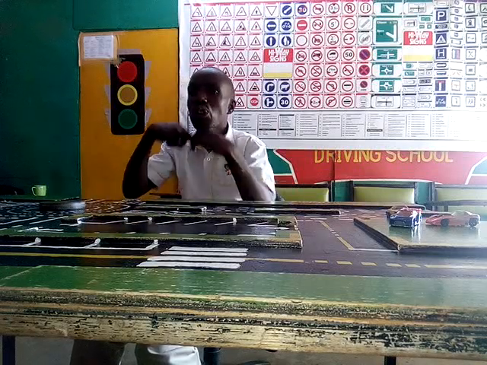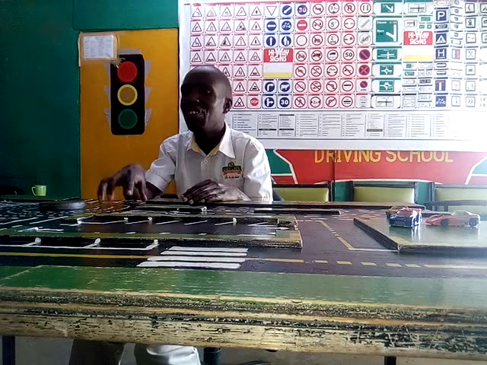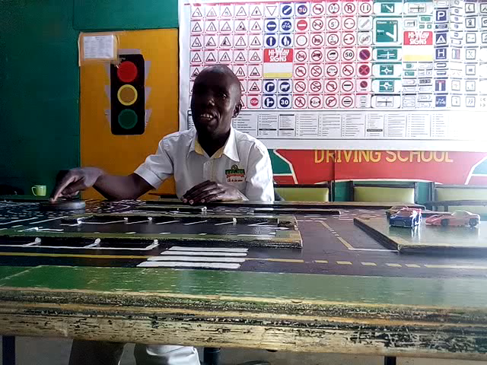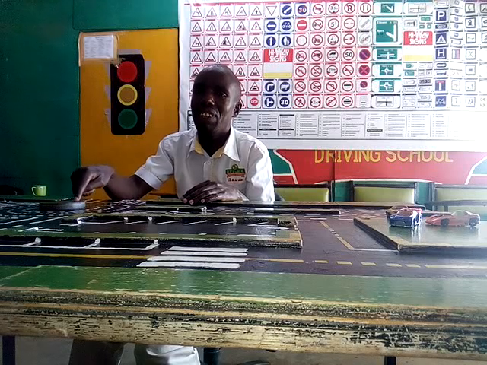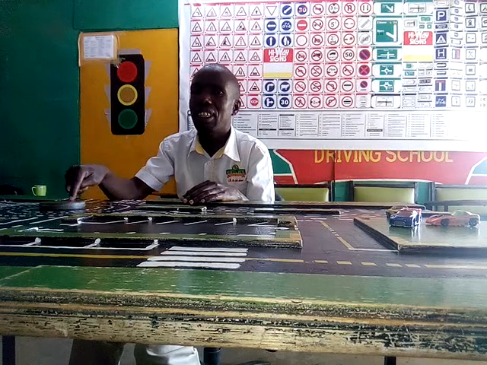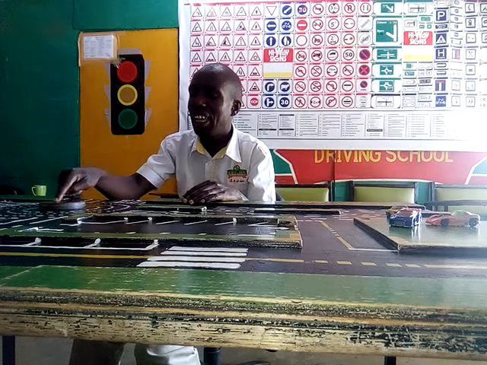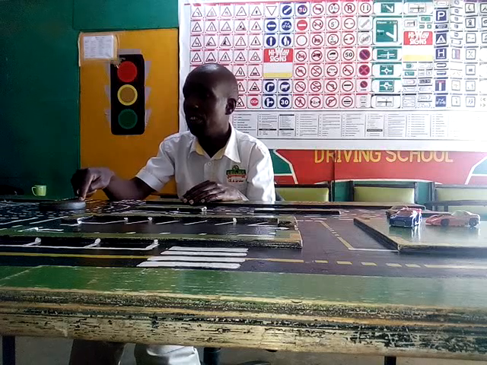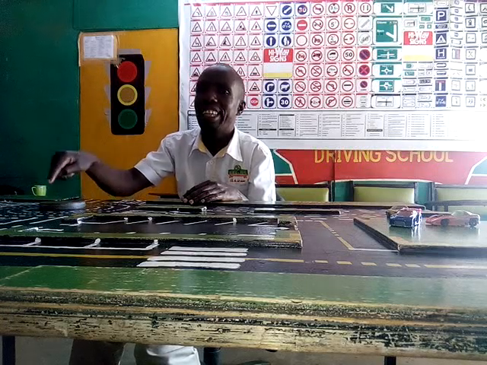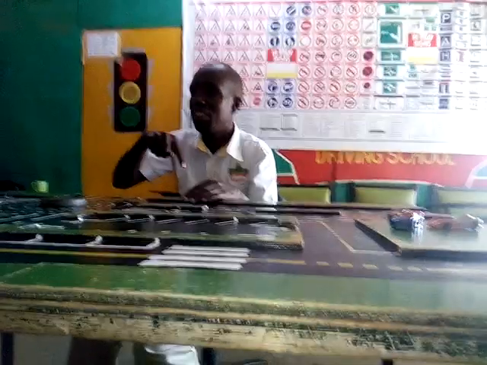So what allows you to cross is the existence of the white broken lines. Then you have this one in the middle, it's called the traffic island. This traffic island is the central part of the roundabout. The central part of the roundabout is known as the traffic island. This traffic island has two functions. The first and the main function is it facilitates movement of traffic circulating within the roundabout.